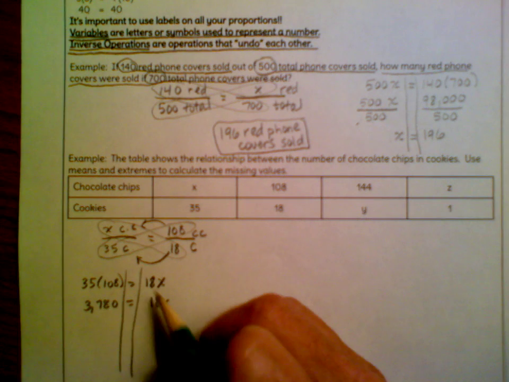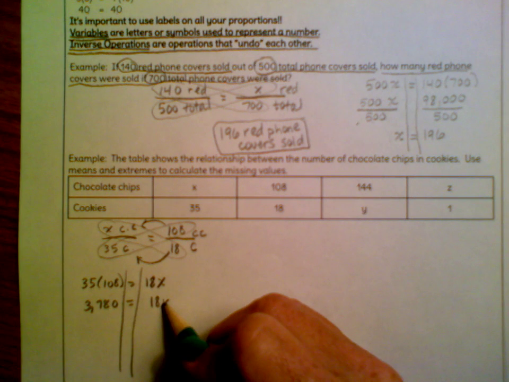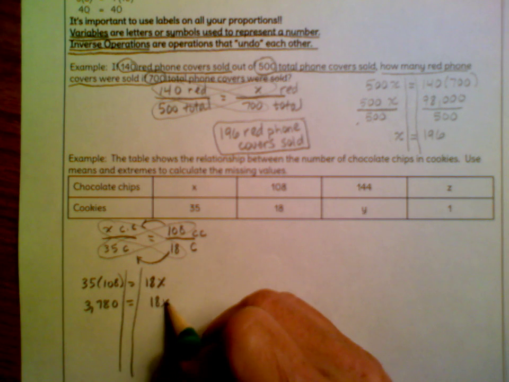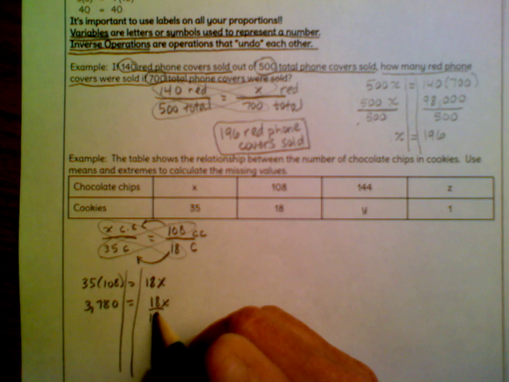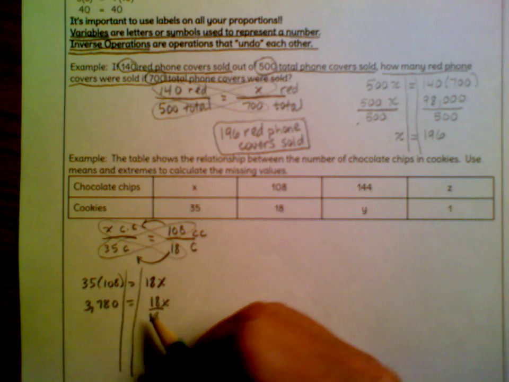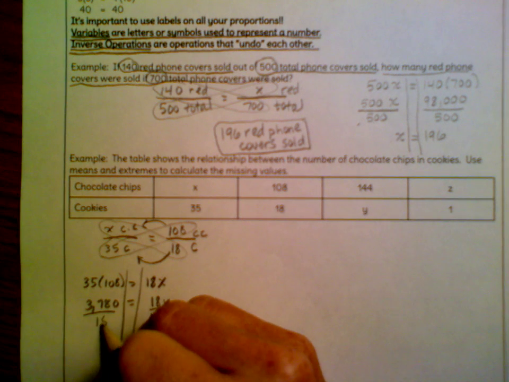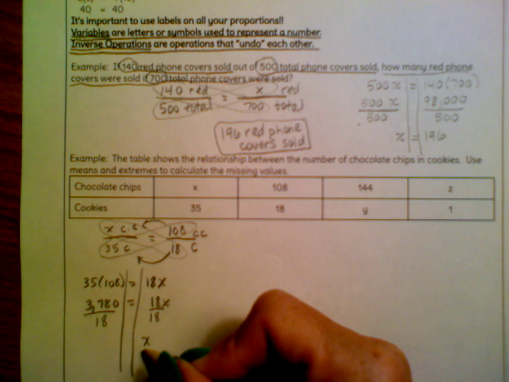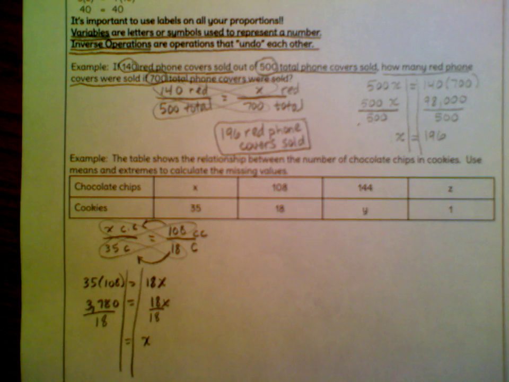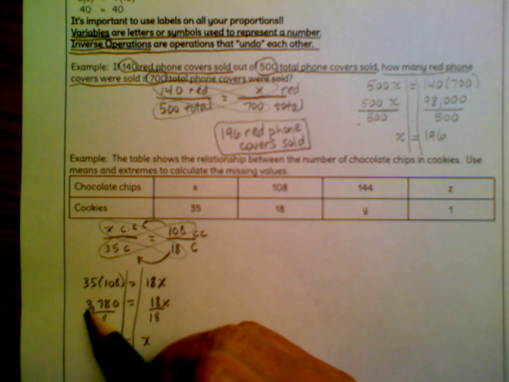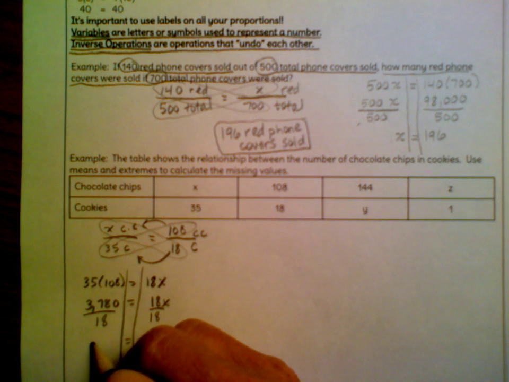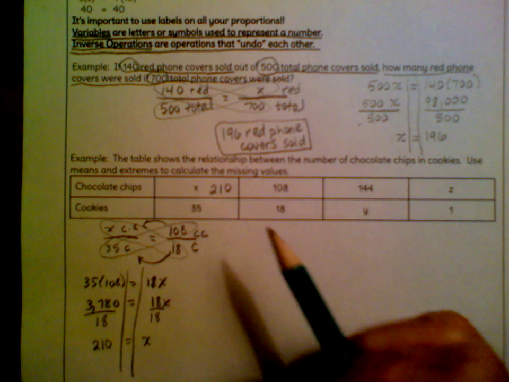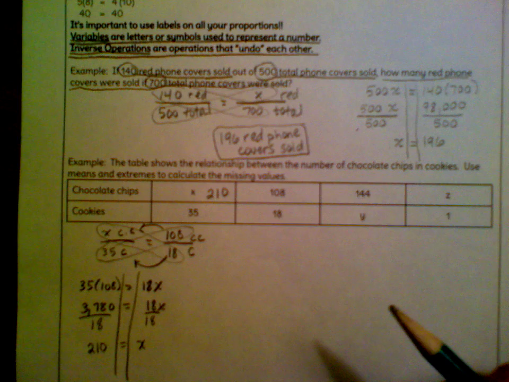And now I'm going to undo because I want to get x all by itself. So I need to get rid of this 18. It's multiplication. I undo it by division. If I divide the right side of the equals by 18, I better do the same to the other. So 18 divided by 18 is 1x. Notice how I always work down. And when I take 3,780 divided by 18, I get 210. So there would be 210 chocolate chips in 35 cookies.